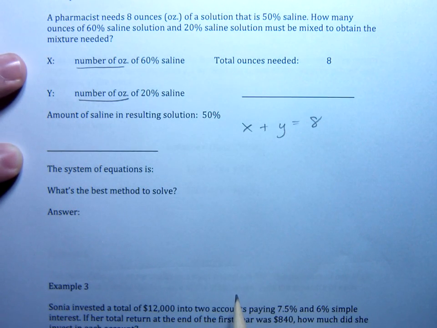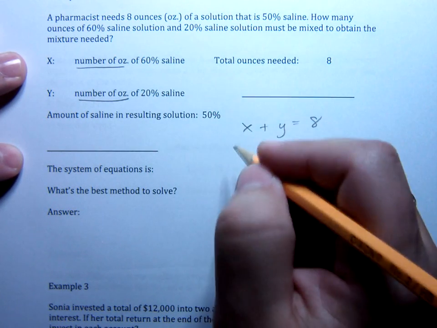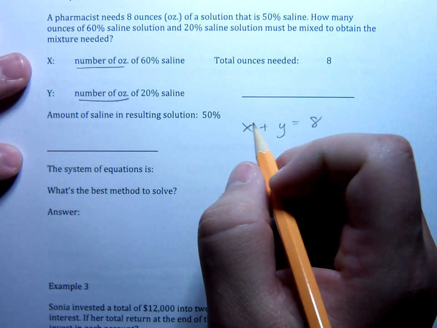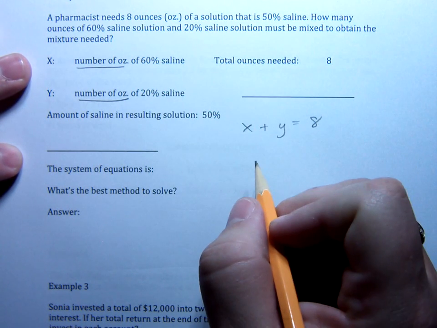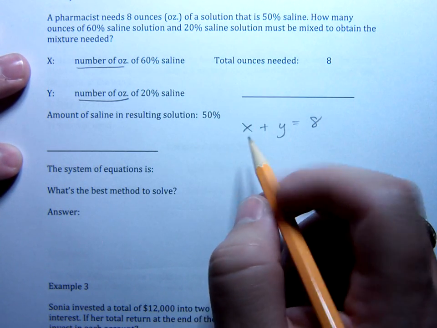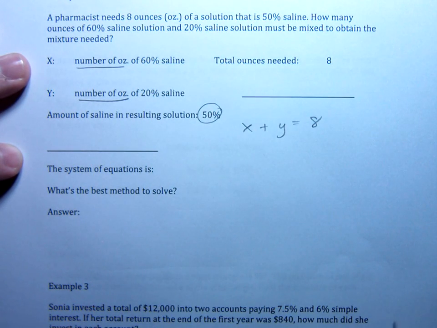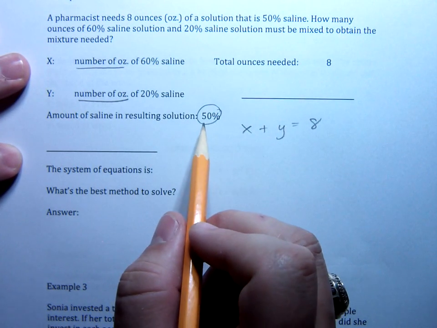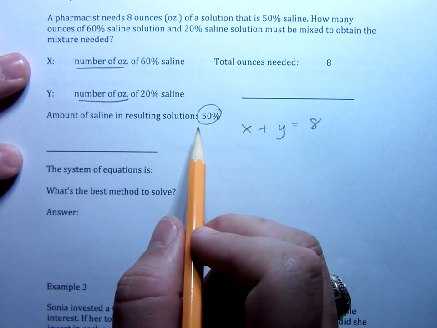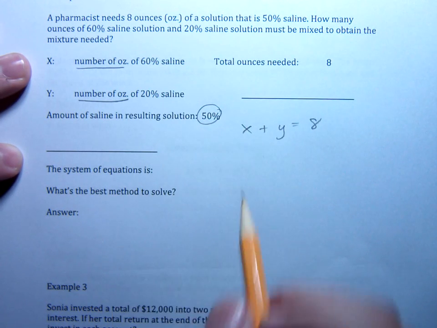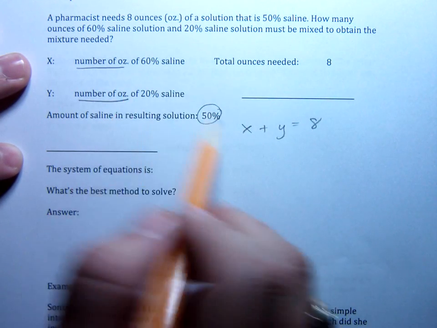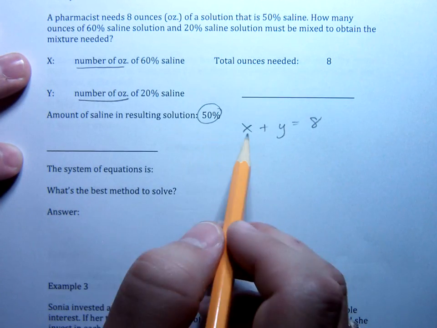Okay, now here's the catch. Here's the harder of the 2 equations. I need to put a percentage because I've got to turn this into 50%. But this is 50% of 1. So what I need to do first is, well, let me just do it this way. I need to put my percentages with something in this equation so I can convert to 50%.